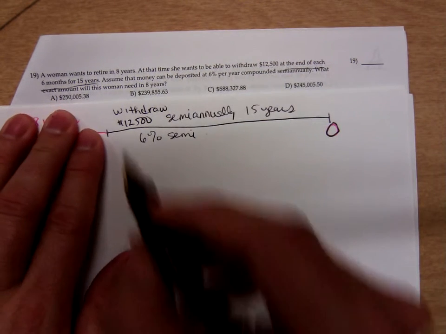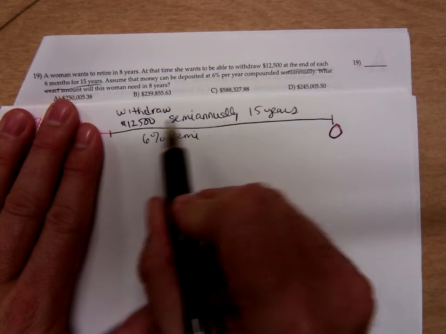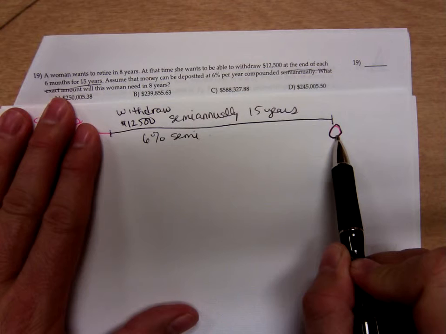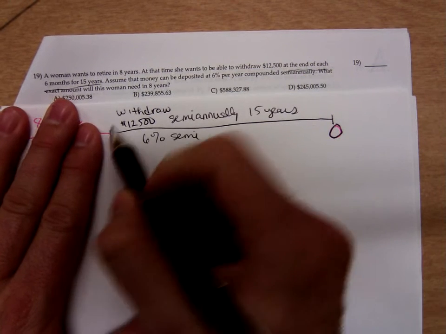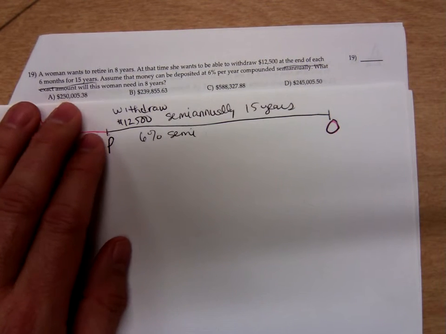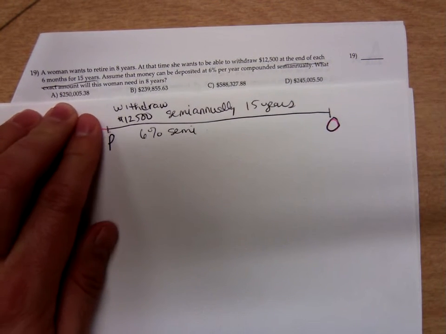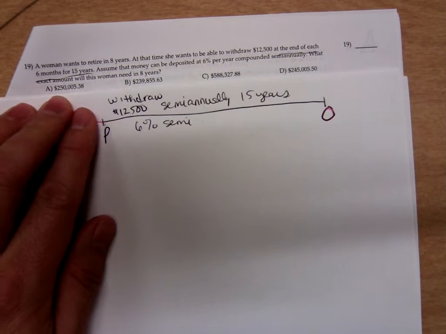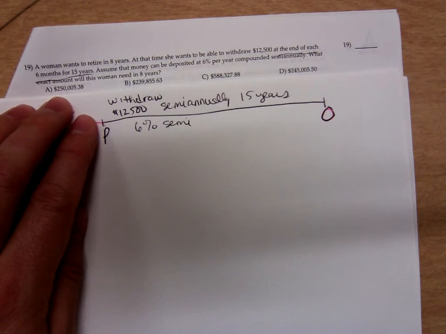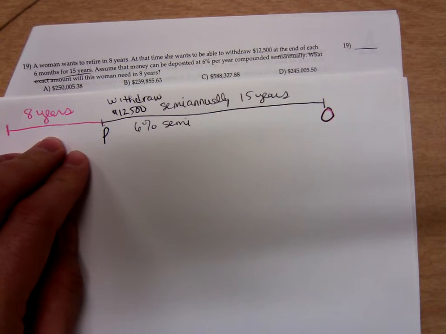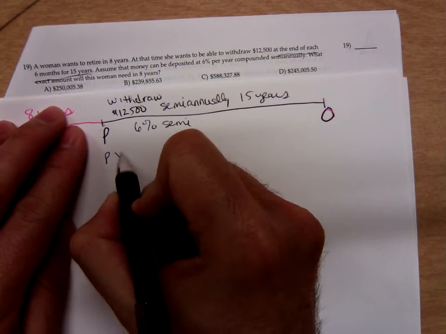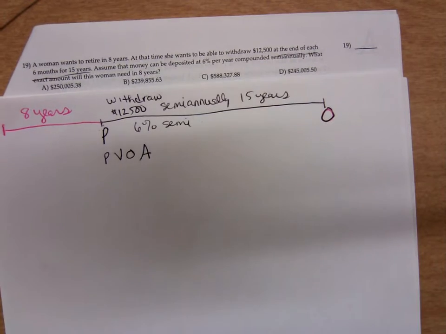So when we're looking at this part of the timeline, the future value of the account is 0, so what we're trying to find is the present value. Now, hopefully you remember how we were doing these back mid-semester. I always ask myself, is this an annuity? Is there a series of equal periodic payments? And the answer is yes. So what we have here is the present value of an ordinary annuity.